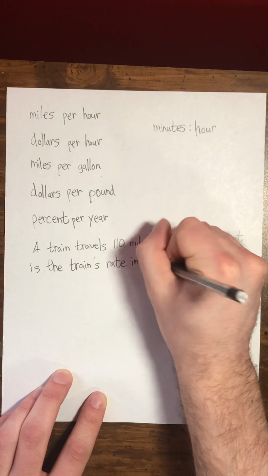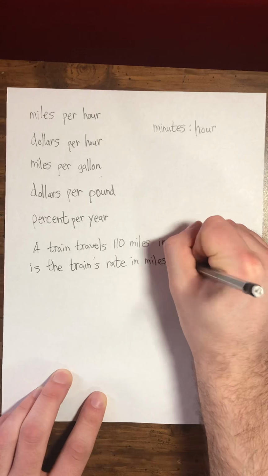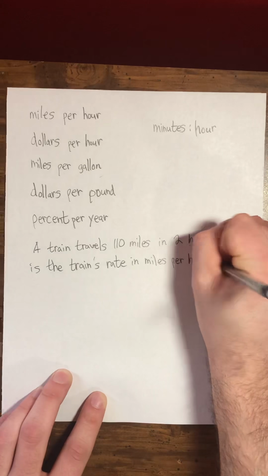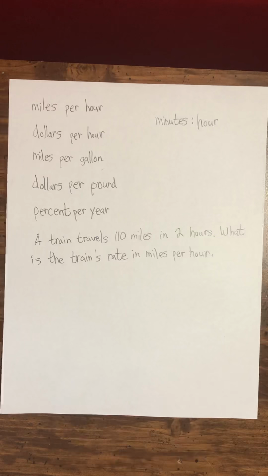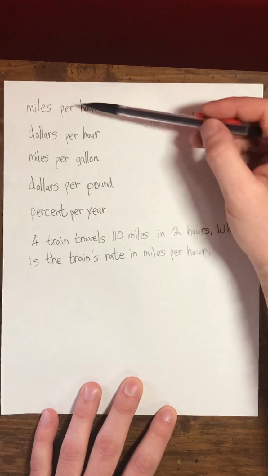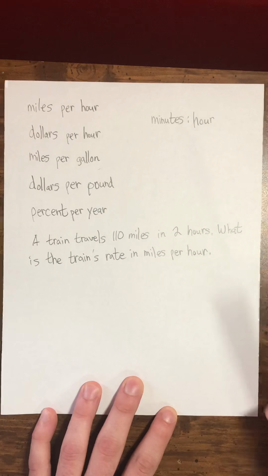Of course, in miles per hour. So remember, a rate is a ratio, but it's a ratio where the two units are different and they can't be converted into each other, right? And we know just from before, miles cannot be converted into hours, so we're all set.